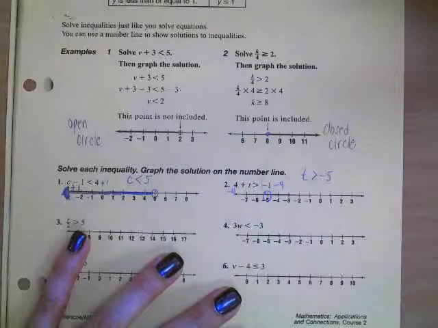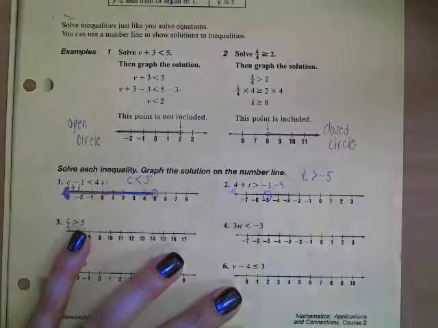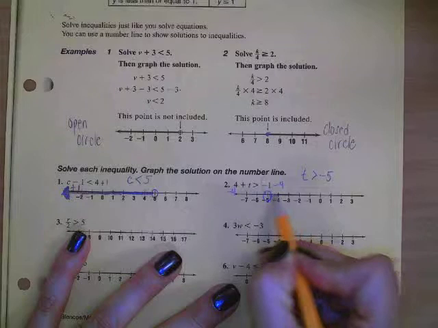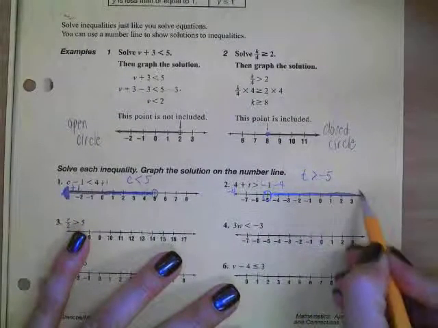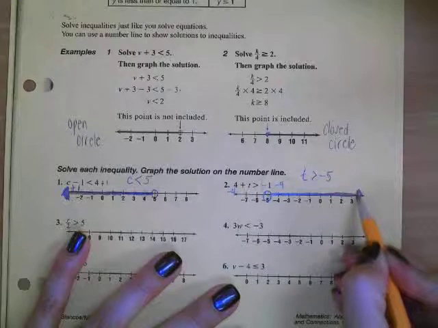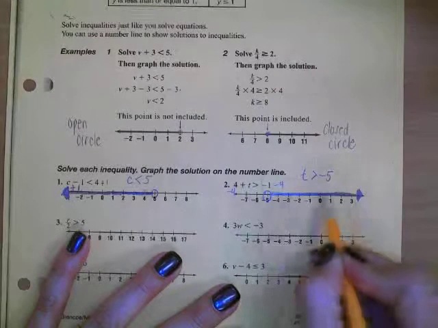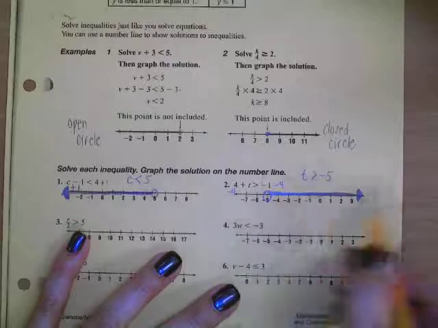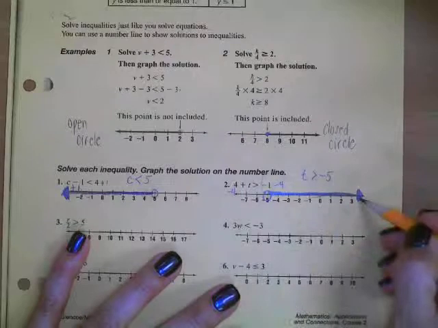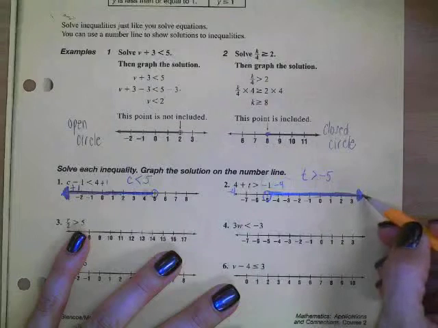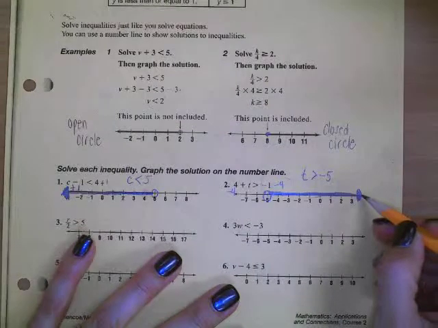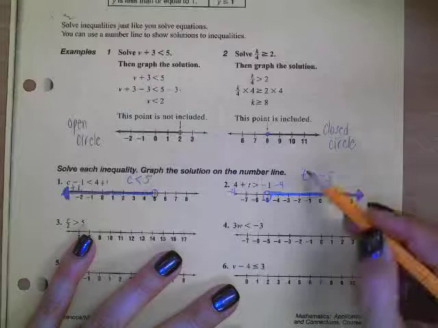So which way is my line going to go? To the left or to the right, Matt? To the right. We're going to color in our line, and it's really, really important that you put this arrow. I know you think it's silly, but it indicates that this line will go on forever. You could put any number up to 400,017,000, and it would still make this statement true.